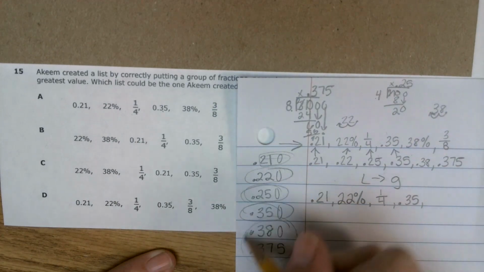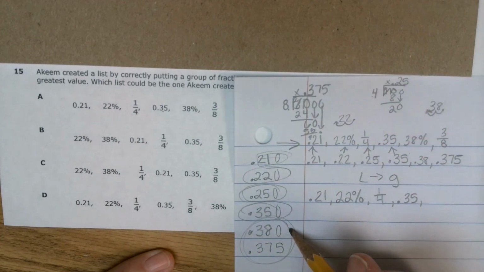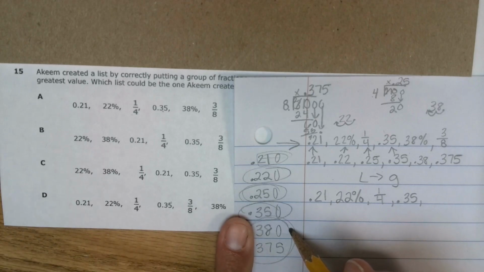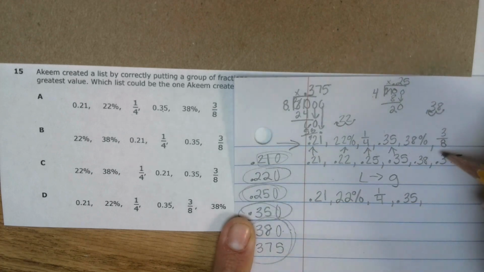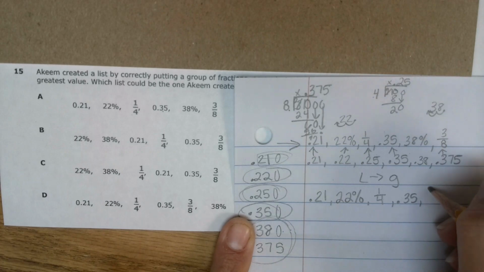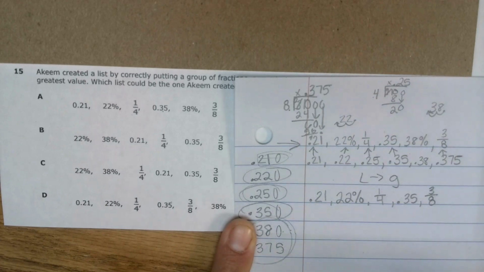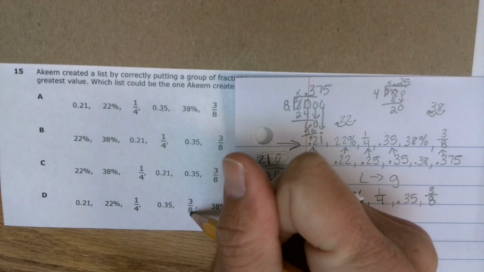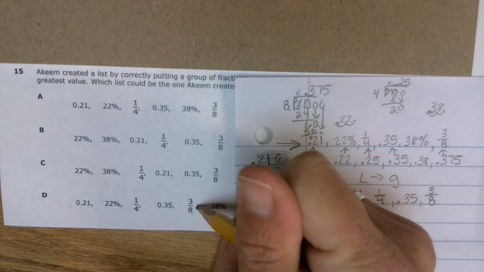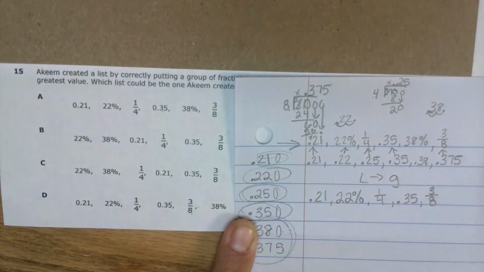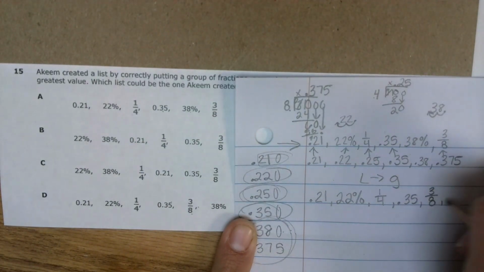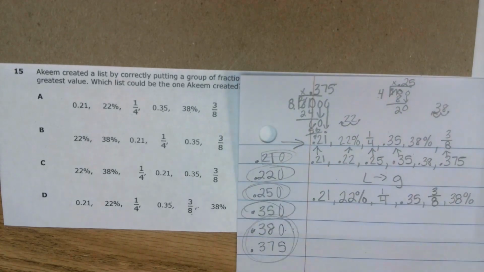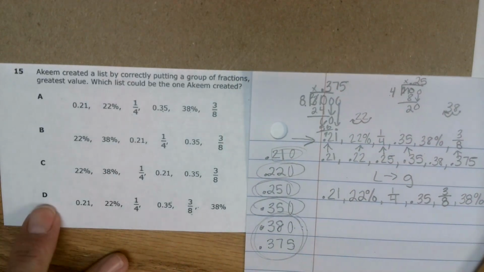Now, right here, 380, because remember we're pretending the decimals don't exist. 380 is bigger than 375. So this is where 3/8 would come next. So here, this one has 38%, this one has 3/8. So our answer is D, because 38% would come last. So the answer is D.